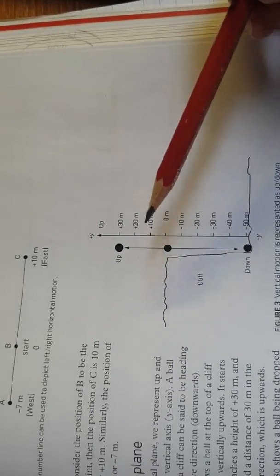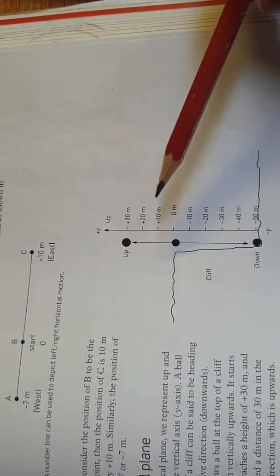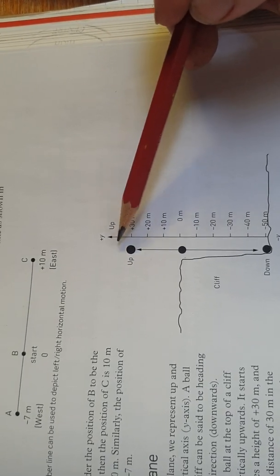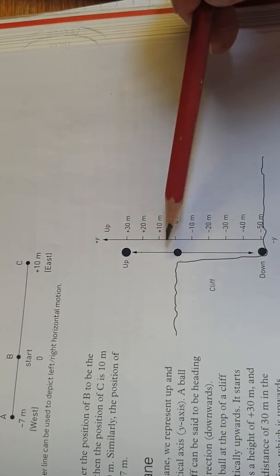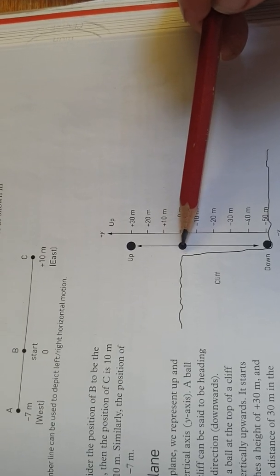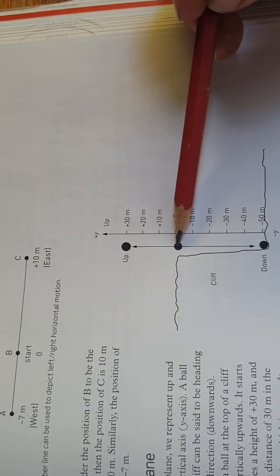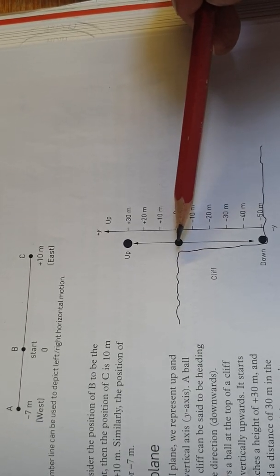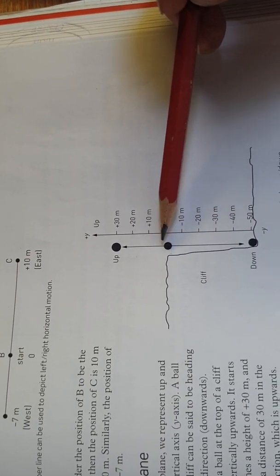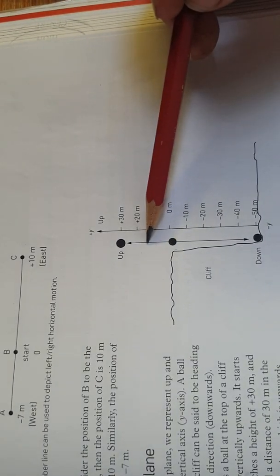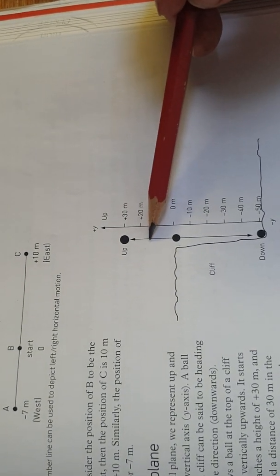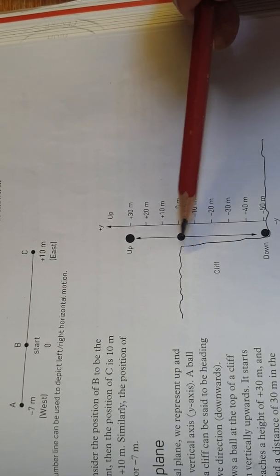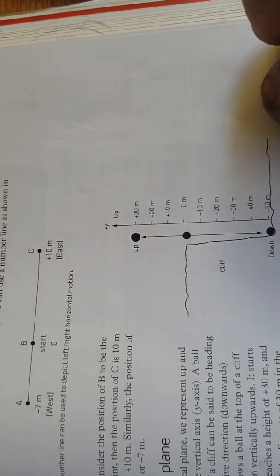So they've got an example here. Here's your starting point, and they've given the direction up, the positive direction. So this is positive. So if the question or whatever you're working on says that the ball went plus 15 meters, that means it's gone directly up 15 meters. If it had gone negative 10 meters, then it's 10 meters down below its starting point there.